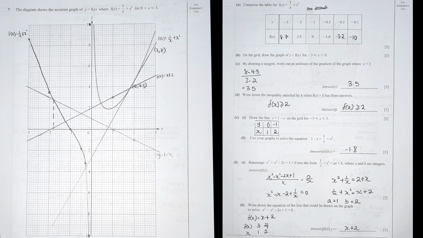Write down inequalities that satisfy f(x) equals 3 has 3 answers. The point where they have 3 answers and above should be f(x) more than or equal to 2. Anything beyond that should get you the answer. However, the key note here is inequalities, so you're required to write the same format as mine. You can write f(x) more than or equal to 3, etc.